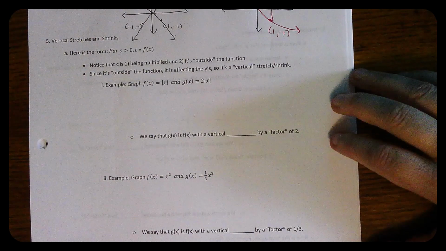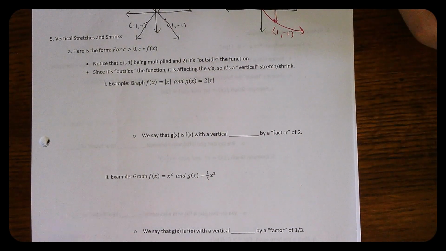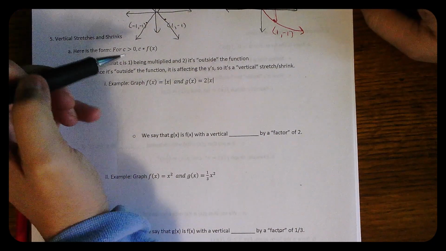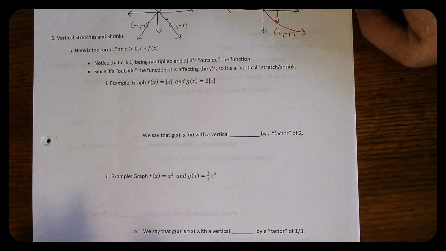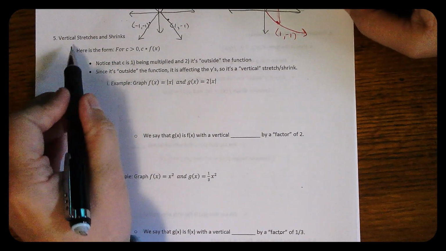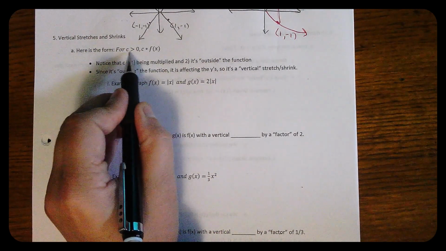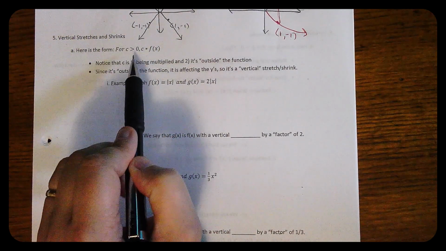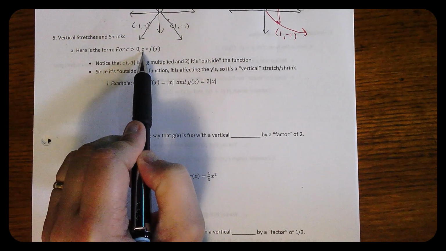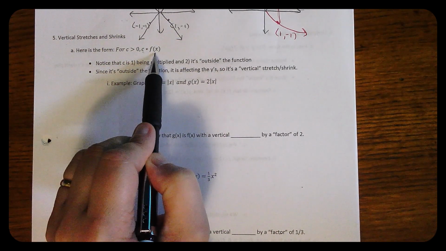Okay, now we're at the toughest one, and that's vertical stretches and shrinks. Vertical stretches and shrinks are easier than horizontal stretches and shrinks, but we can do it. All right, here's the form. A vertical stretch is going to happen when c is greater than 0. Okay, because we dealt with the -1. So we're just going to deal with this as a positive number, and it's being multiplied outside the function.